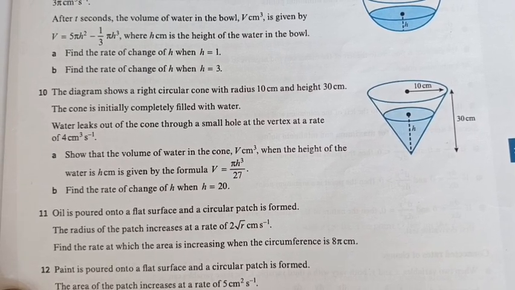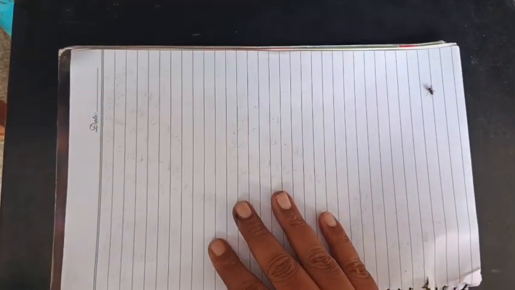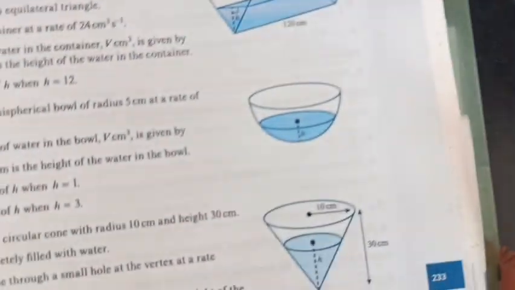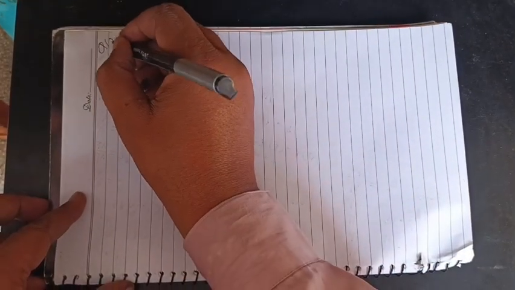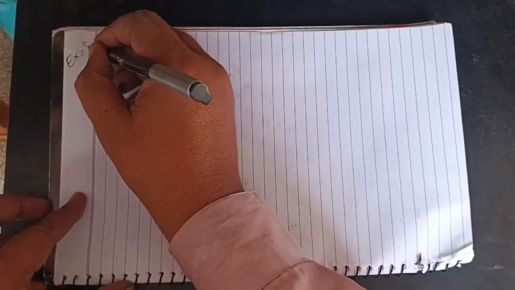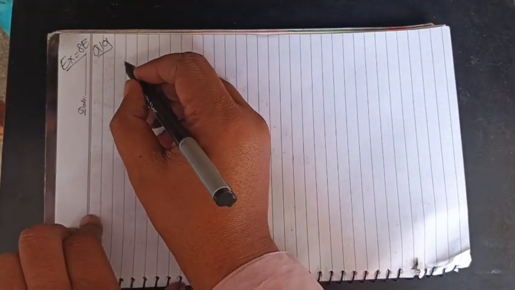So we are going to attempt question number 10 and let's start this one. Okay, so here we have a cone. First of all, we have to show the volume. So this is that diagram. This is our question number 10 of exercise 8E, Pure Maths 1. And so let's start. Here a cone is shown to us.